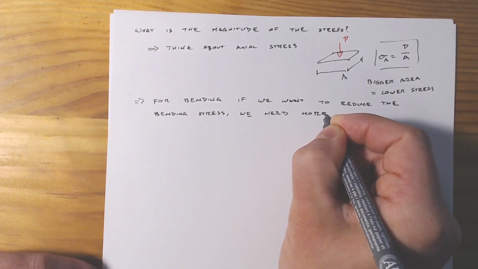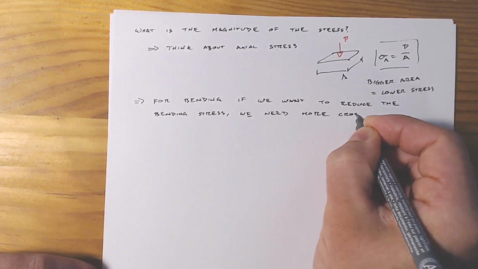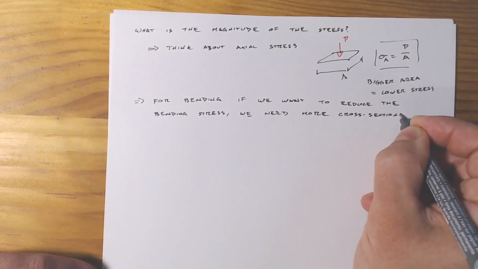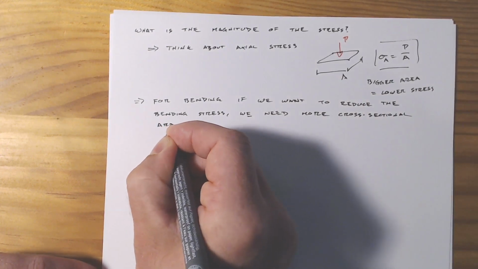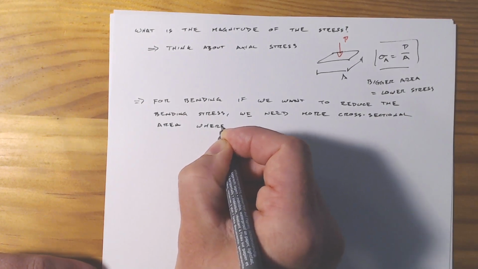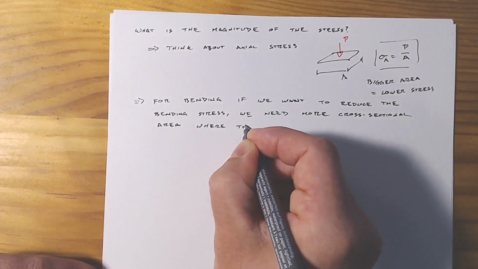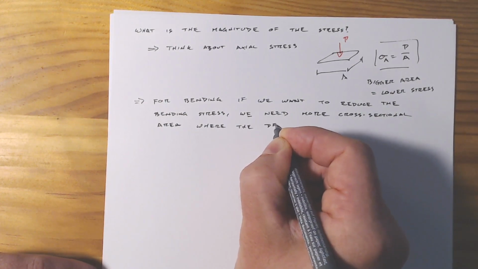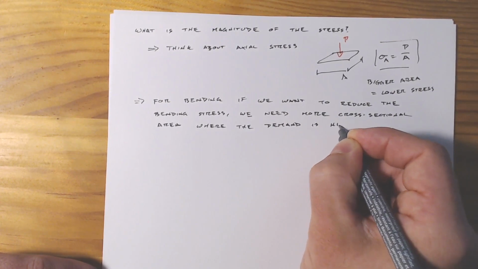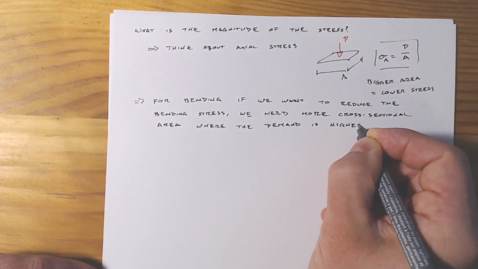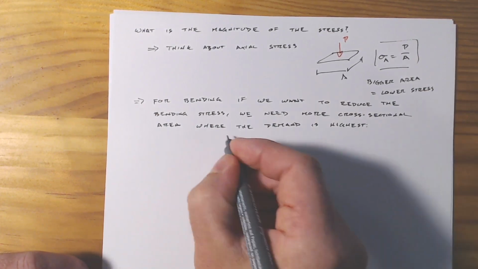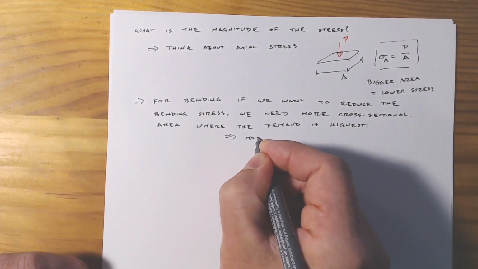So we need more cross-sectional area where the demand is highest. And so that's effectively going to be more area at the extreme fibers.